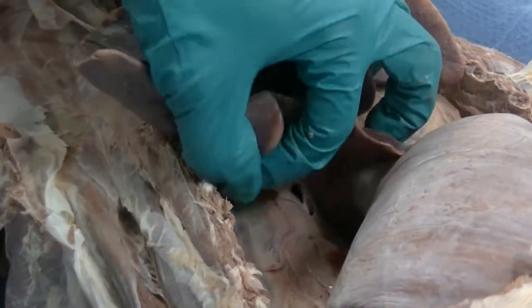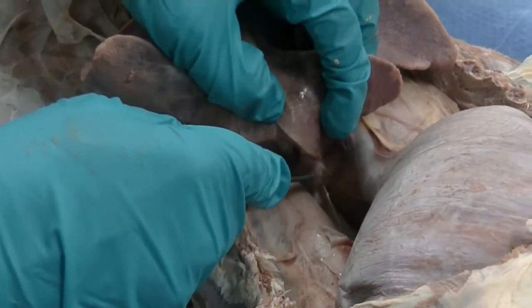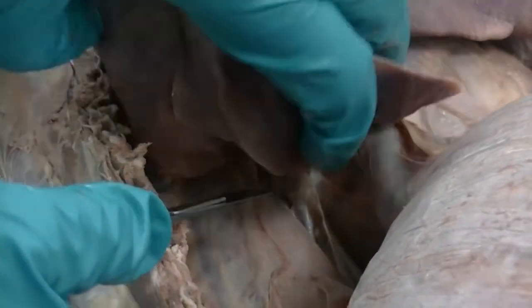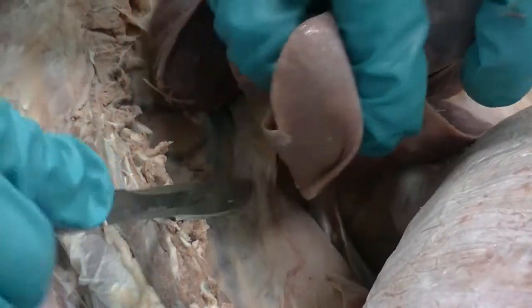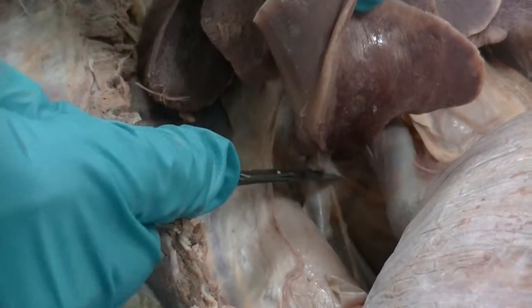So we took out the accessory lobe from the mediastinal recess, and now we're going to cut the root of the lung in order to take off the rest of the lung.